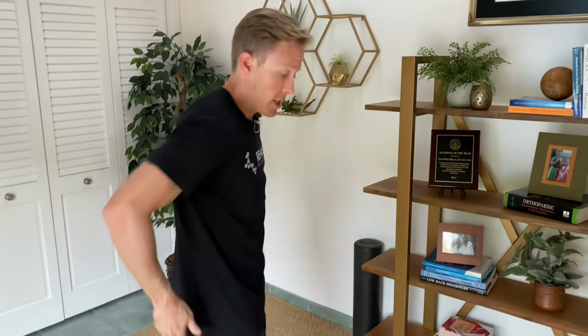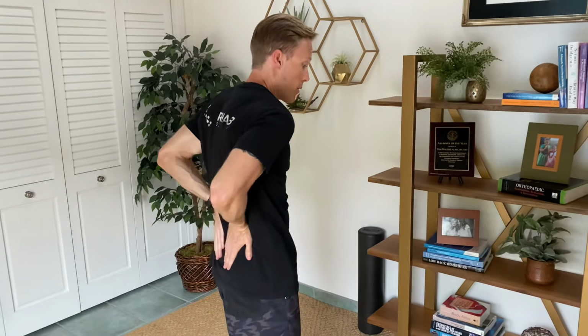So for extension, again, this is a simple one you can do in standing. I'll also show one on the ground. So the standing one, maybe you're working at a computer, you just want to get up and to stretch into extension. This one's pretty easy. You can just put your hands kind of in the small of your back on your lumbar spine, and then we'll just have people move back into extension.